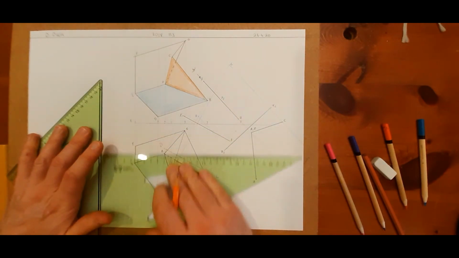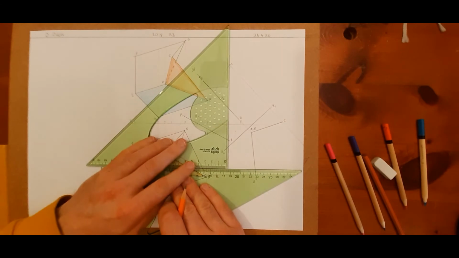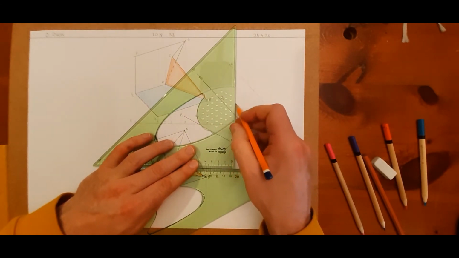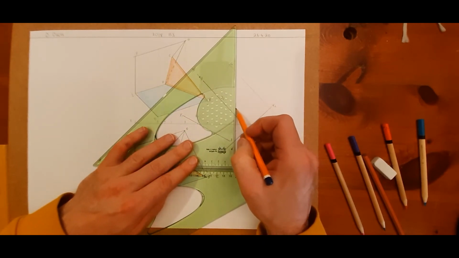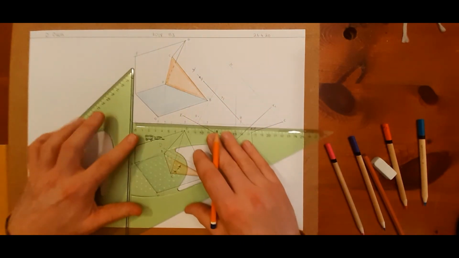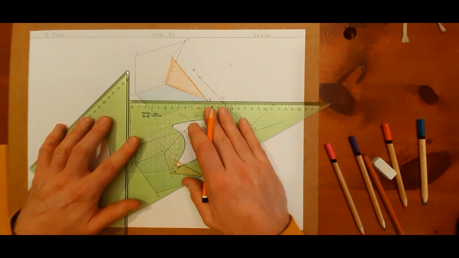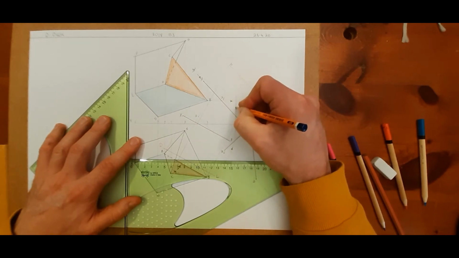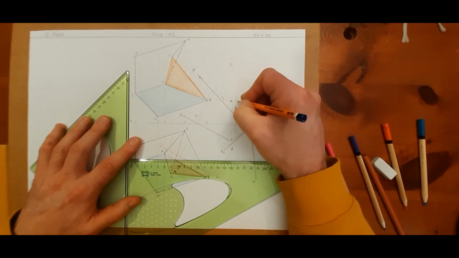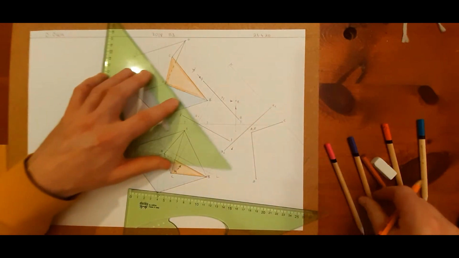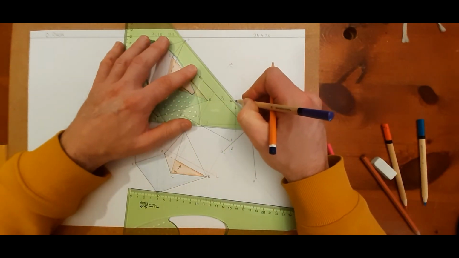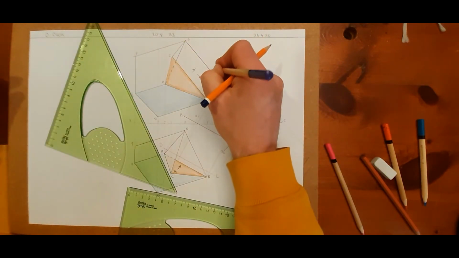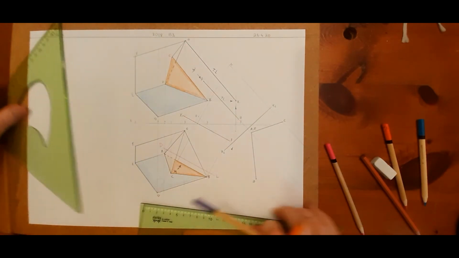Okay, from here then we'll bring it up. So we're just swinging around there. Now B will still have the same height. So you can bring this out here, bring it up there, we'll call that B1, and then if we draw in this line, that is the true length there of the distance from G to B.